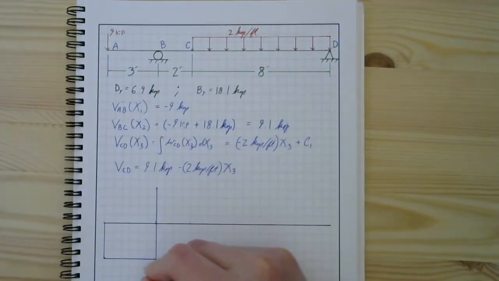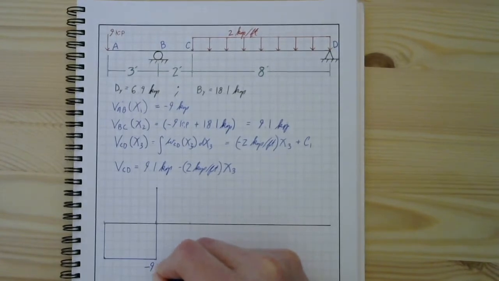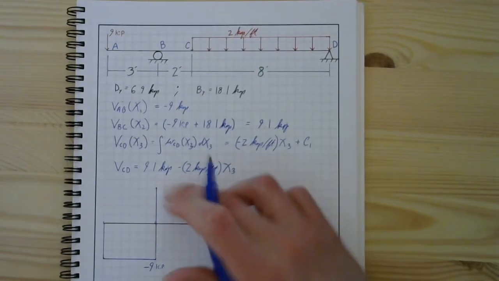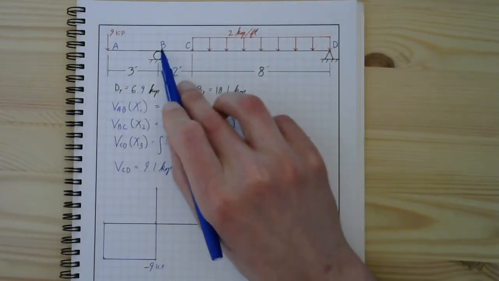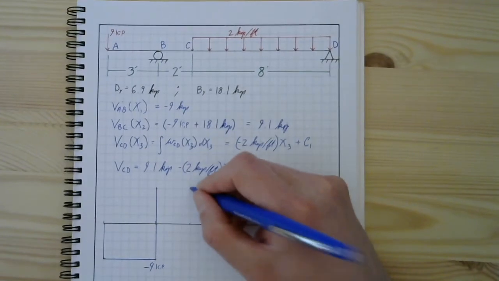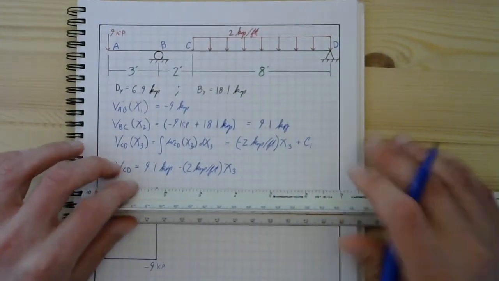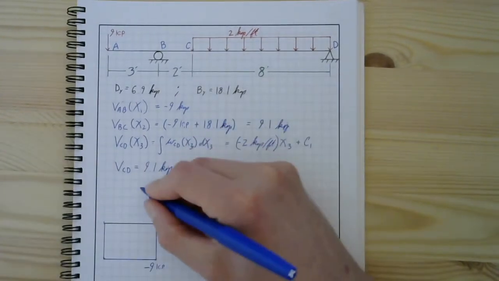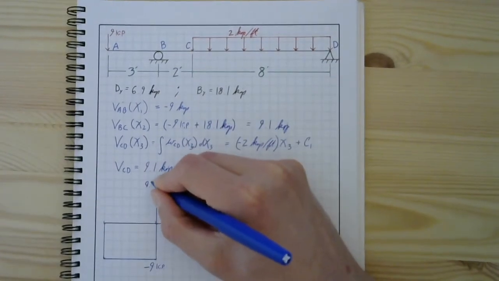So this is -9 kips, and this is going to be positive 9.1 kips. It's going to stay constant only from B to C, so only up till this point right here. So that is 9.1 kips.